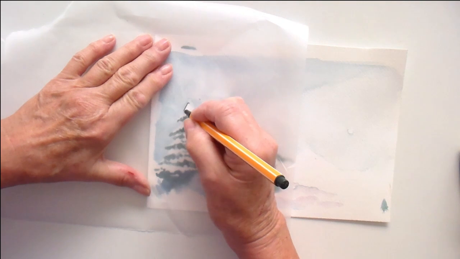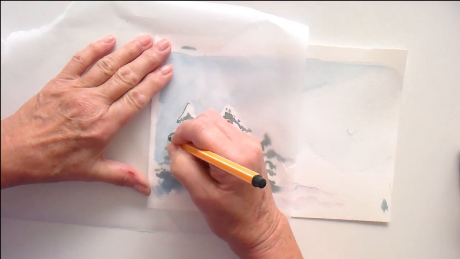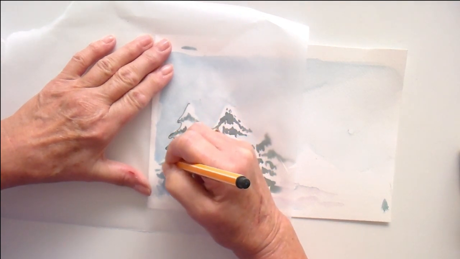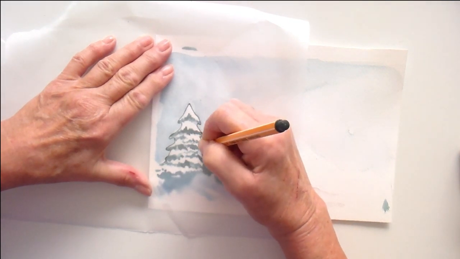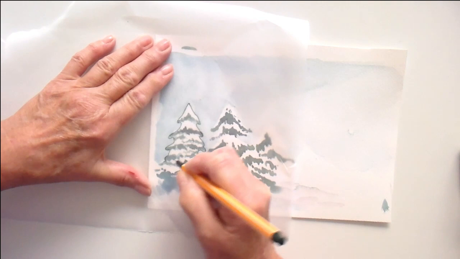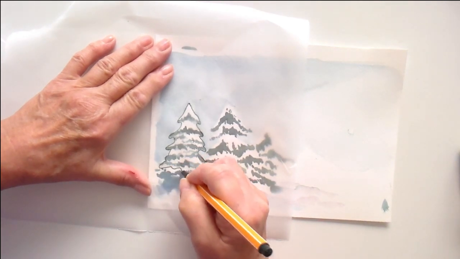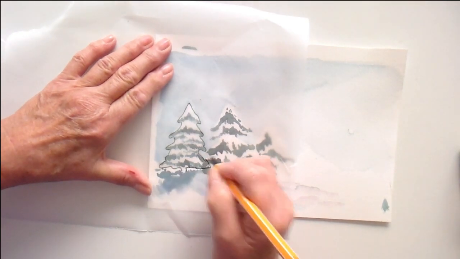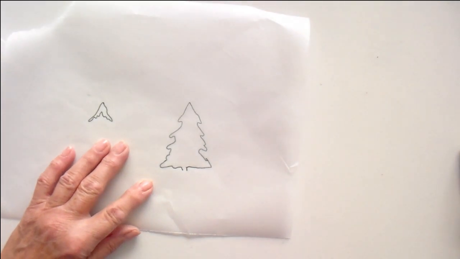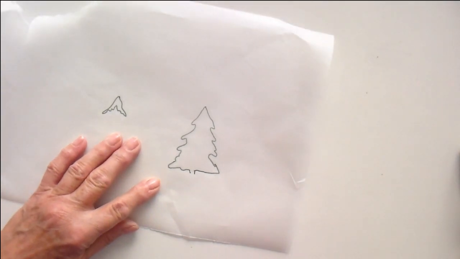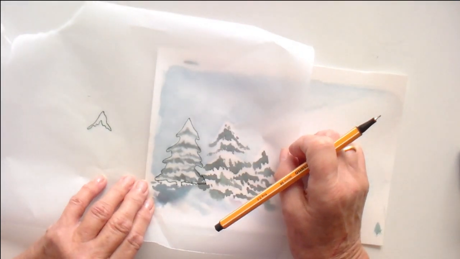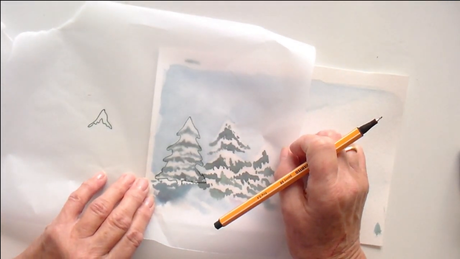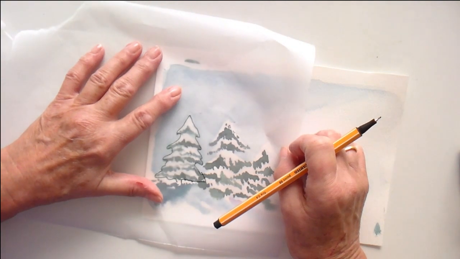Okay, you did the sky and you imagined the shape of the trees. Let me just complete this so it makes it a bit easier for you to see what I'm doing. Okay, so you imagined the shape of the trees, all right? But then you said, okay, I'm going to use the white of the paper as my snow.